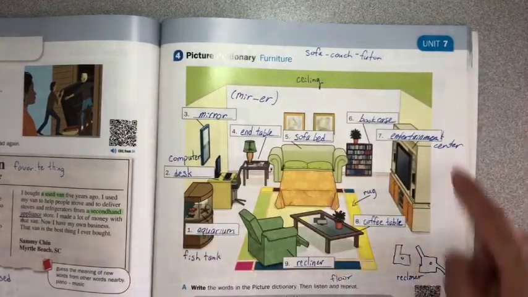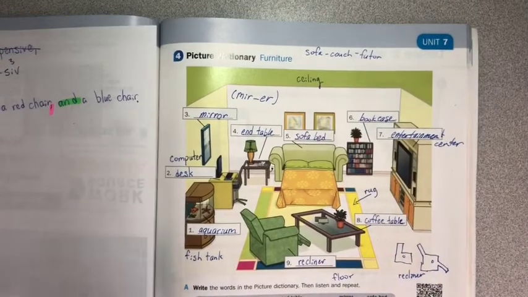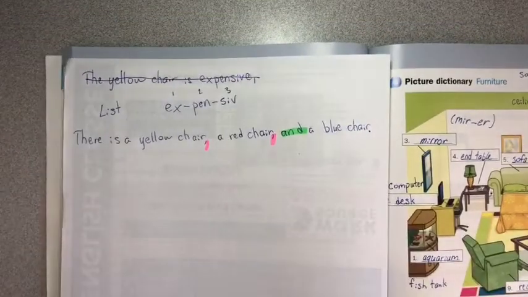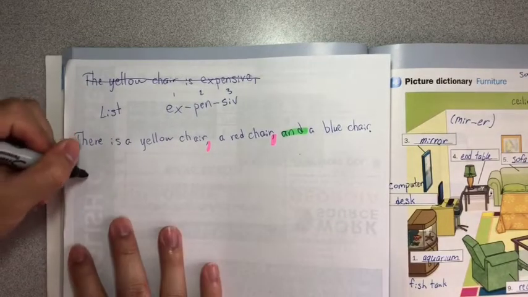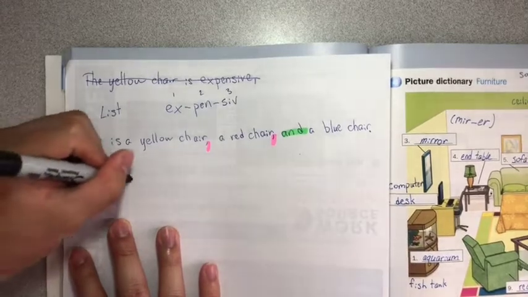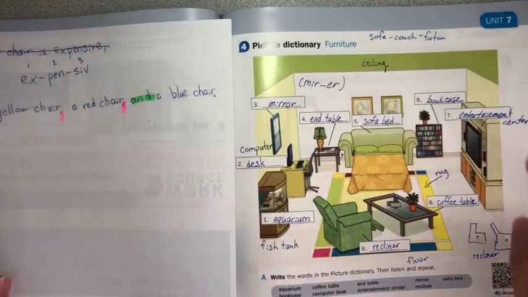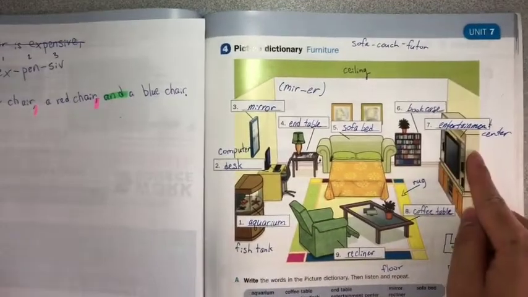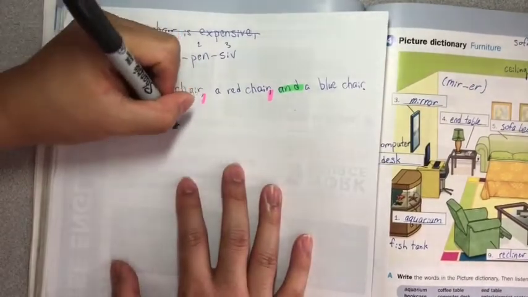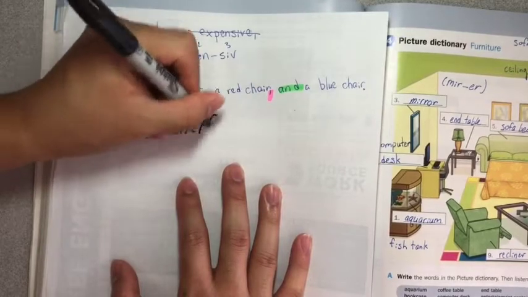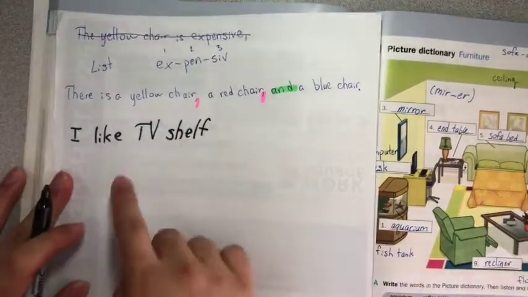So let's look at this room again. In the last lesson, we talked about what we like and what we don't like. So let's make a list of things we like in this room. I like the entertainment center, but I'm going to call it the TV shelf. That's nice and easy. I'm going to call the entertainment center the TV shelf.